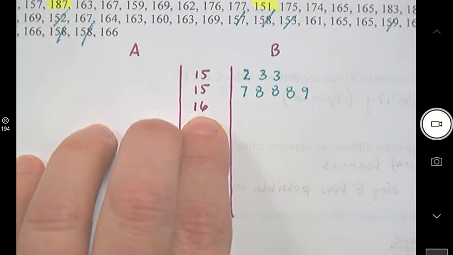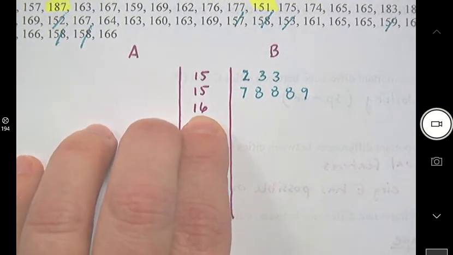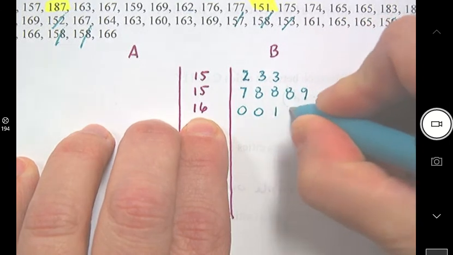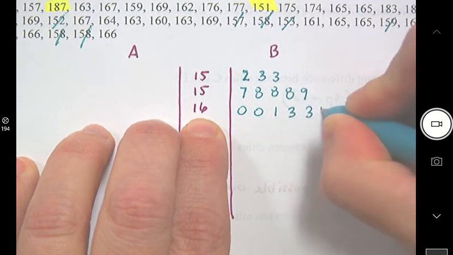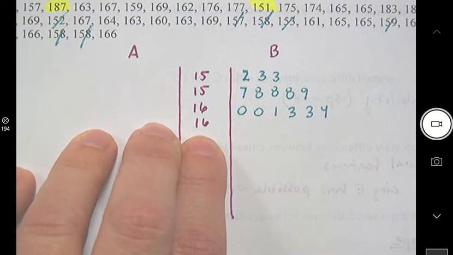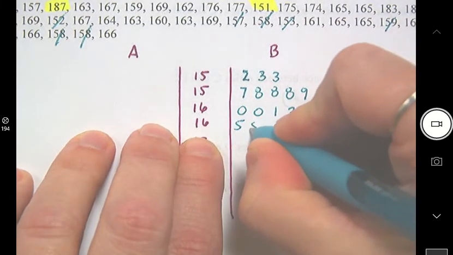And then we go to the 160s. Two rows of the 160 numbers.